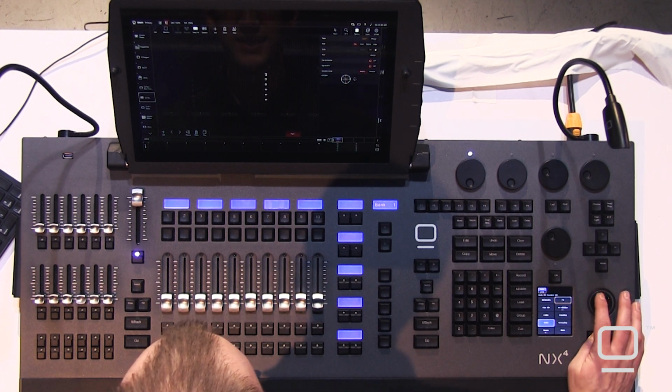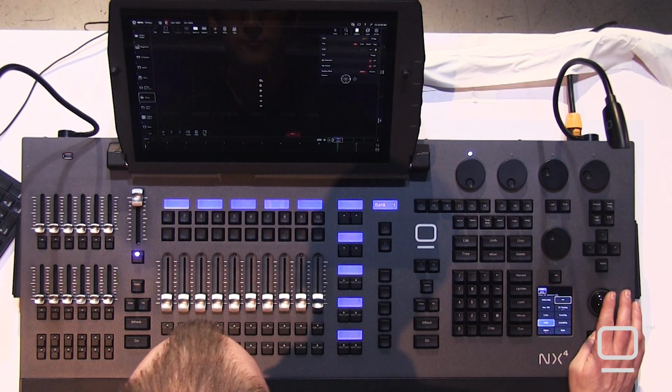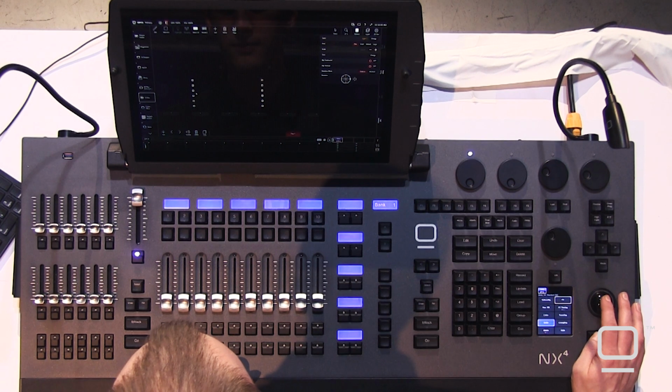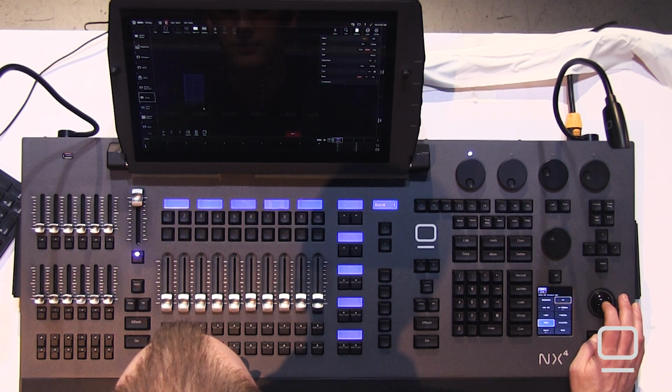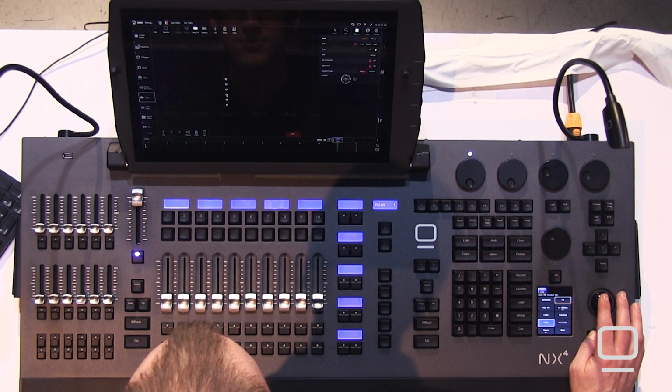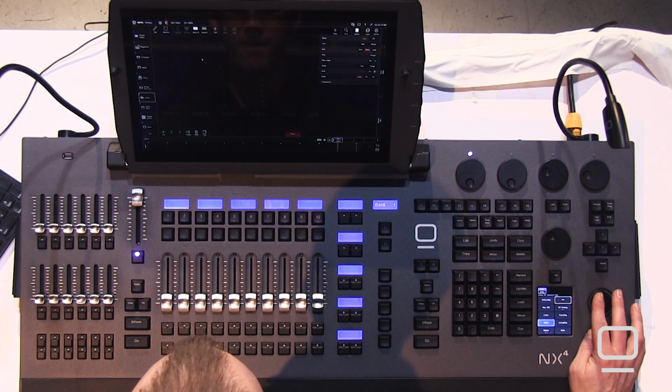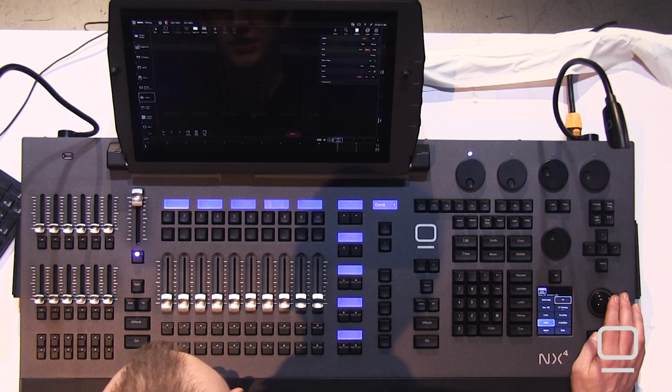Perfect, we'll grab the second half, place them approximately. Grab the first half, drag them as well. We can use the grid to help them line up, and then we're good to go.